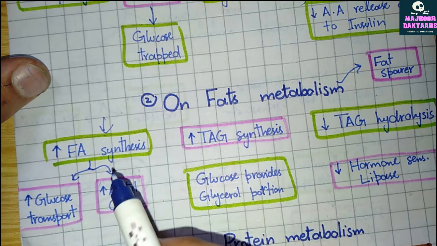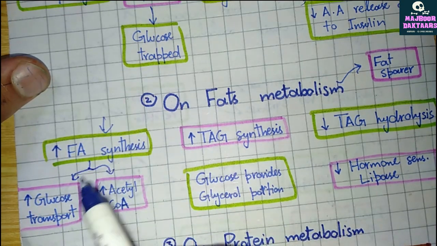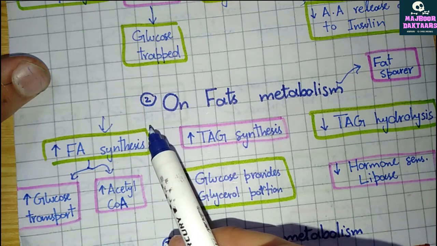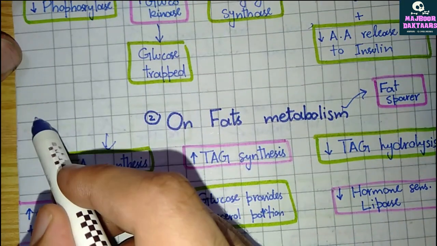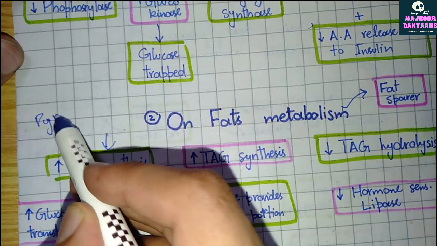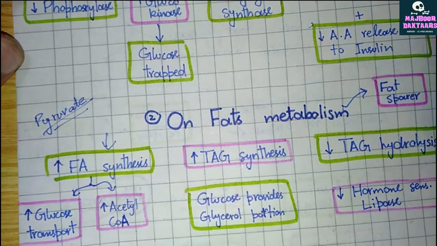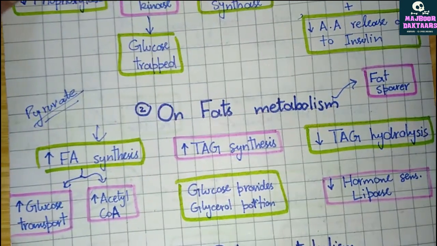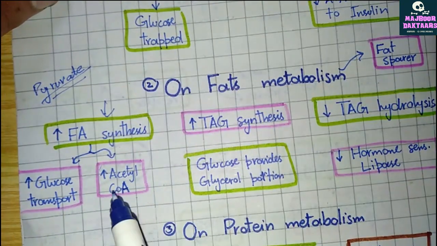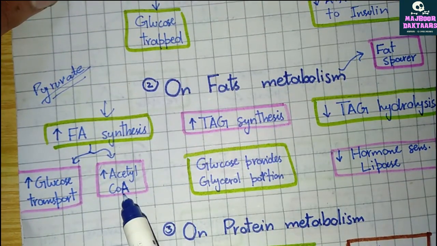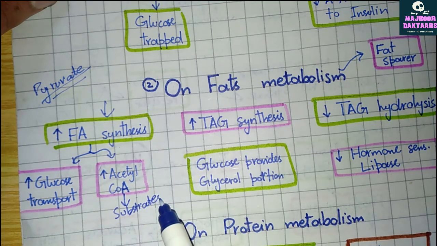This glucose transport causes the utilization of glucose in glycolysis, which produces the substance called pyruvate. Now this pyruvate undergoes subsequent conversion to acetyl CoA. So it increases the amount of acetyl CoA, which acts as a substrate for the fatty acid synthesis.